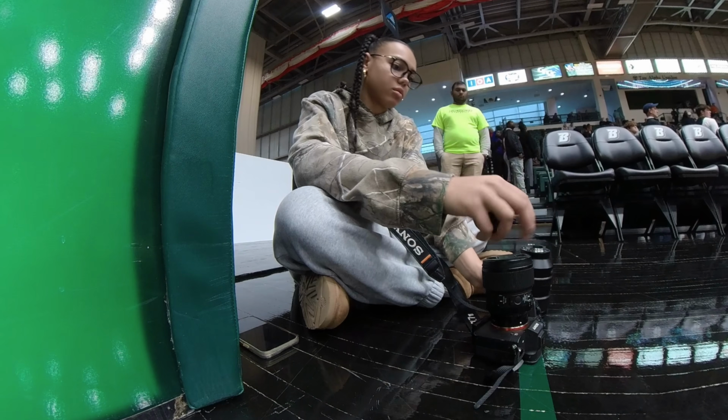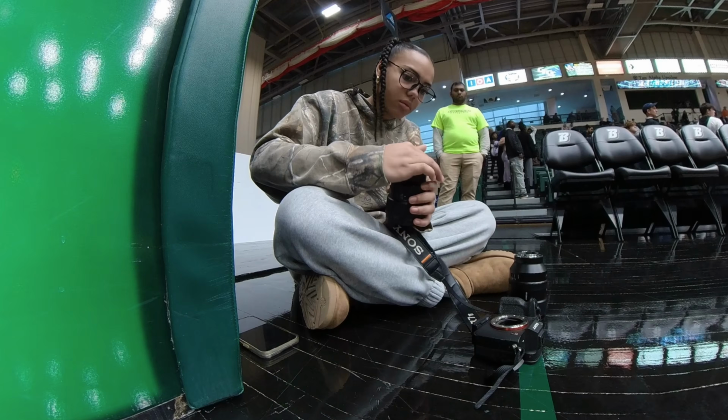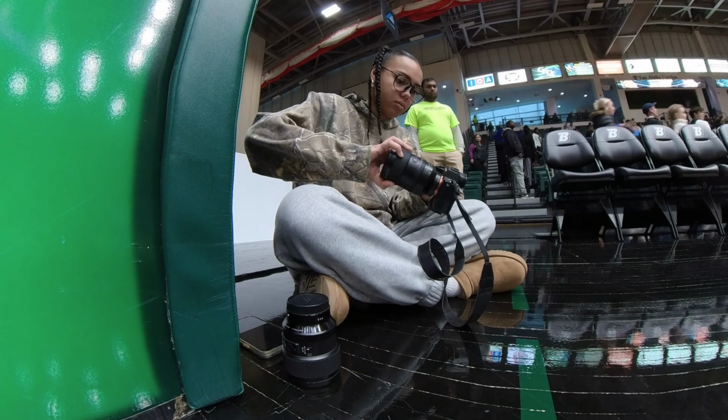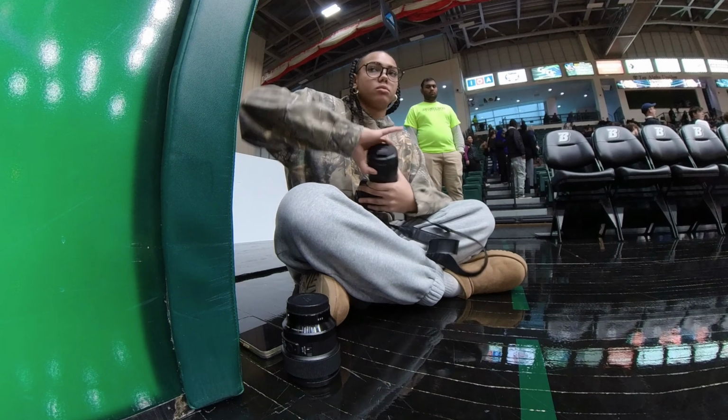My favorite lenses for basketball are number 1, the 85mm. This lens is like the perfect focal length. Number 2 is probably my 135mm f1.8. I just love this because it has a low aperture, so I like to use that one with the 85mm. I don't think I would shoot an entire basketball game with just the 135mm because it's so zoomed in. Those are my top 2 lenses.